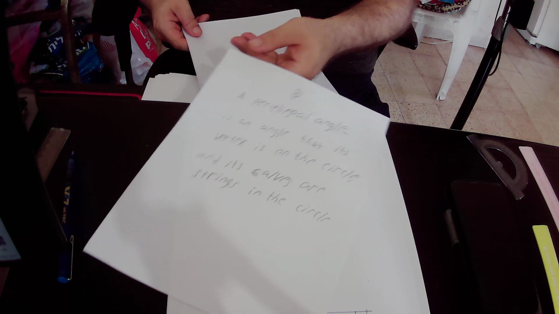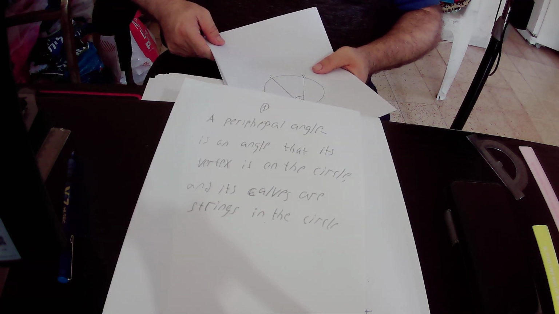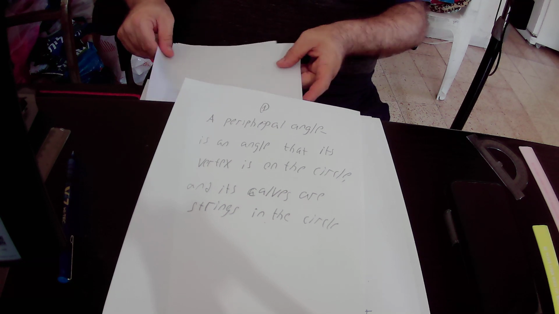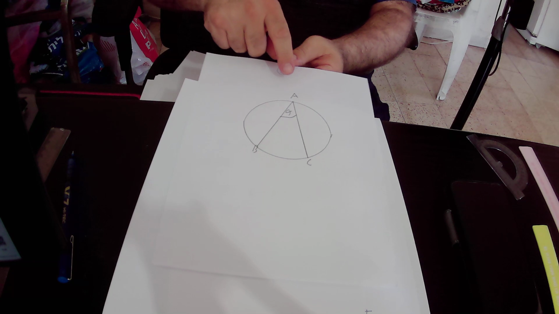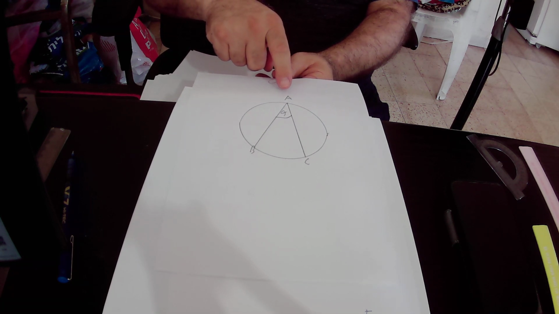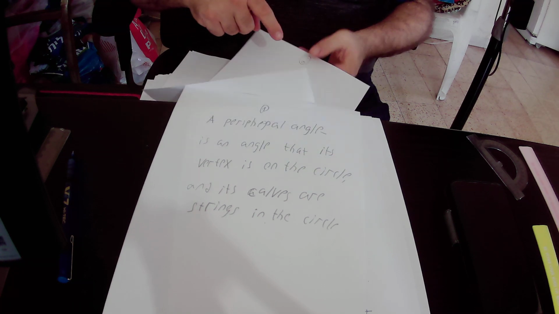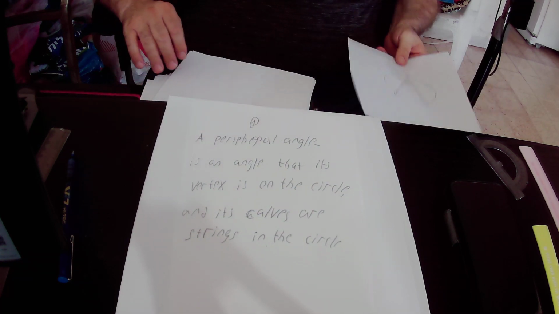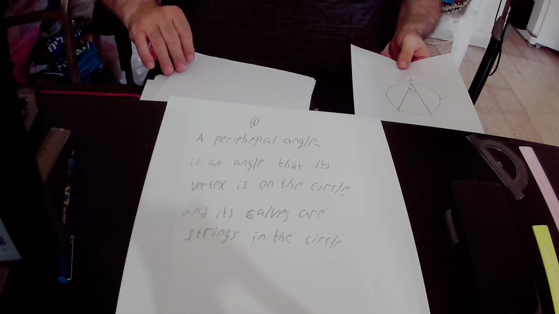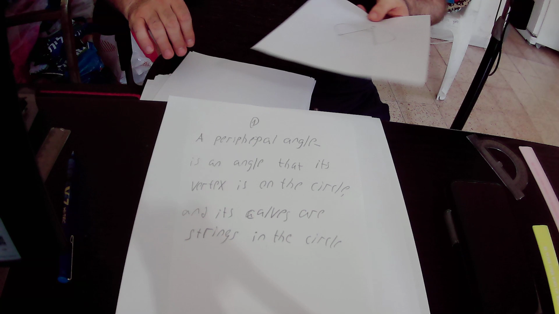A peripheral angle is an angle whose vertex is on the circle, like angle alpha. The vertex of angle alpha is a point on the circle, A is a point on the circle, and its sides are strings in the circle.